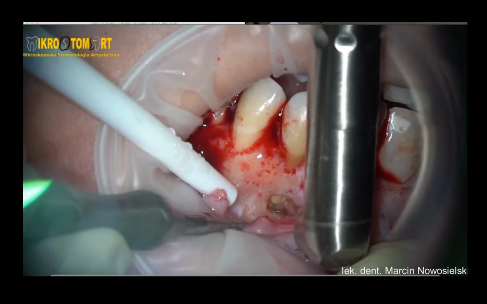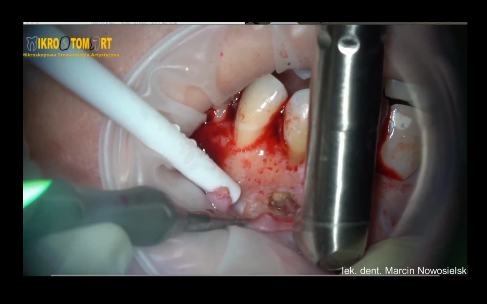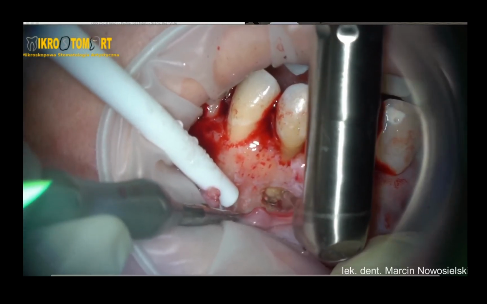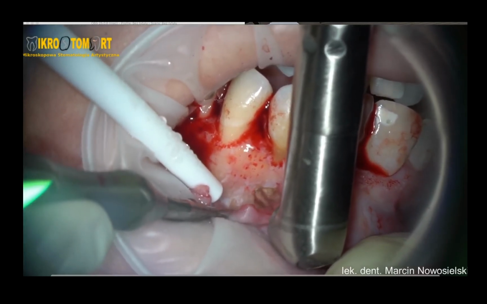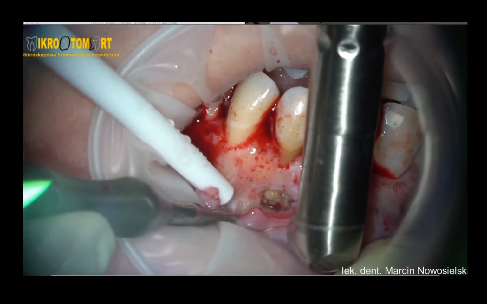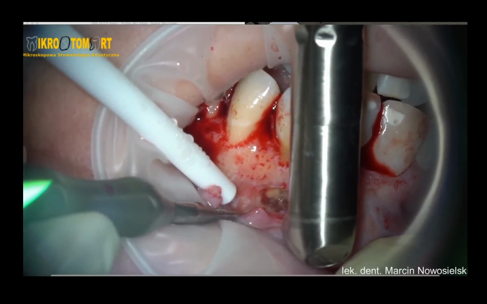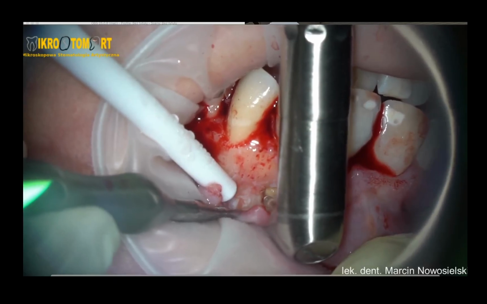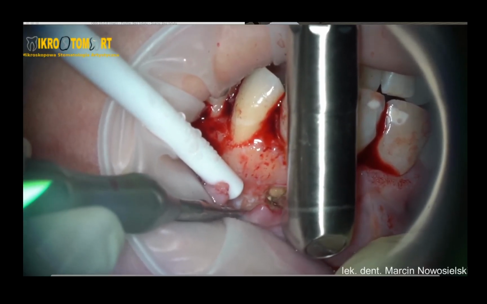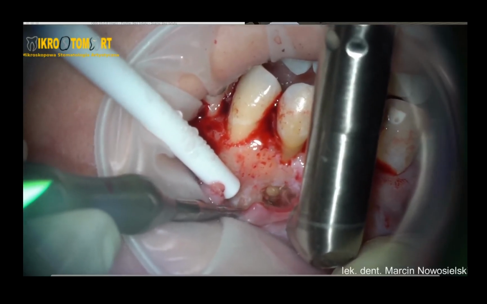I think the most important is the safety, because as you can see, with the laser I am unable to hurt the other tissues, so I cannot hurt the soft tissues, like I could do with a rotary instrument that could break the flap.